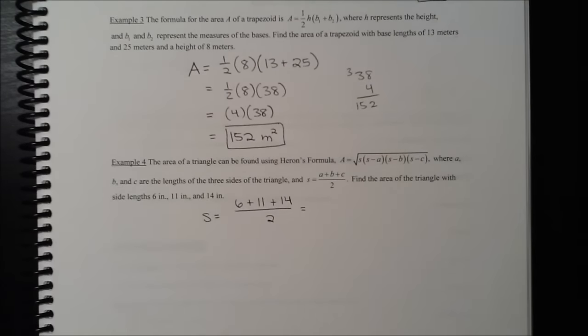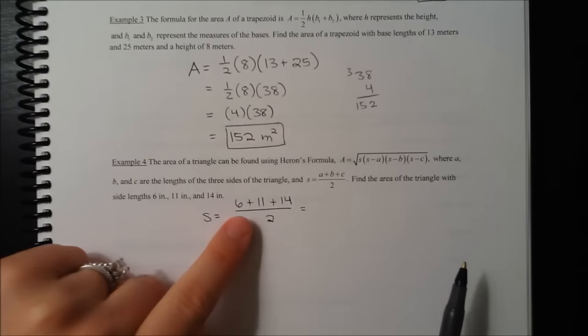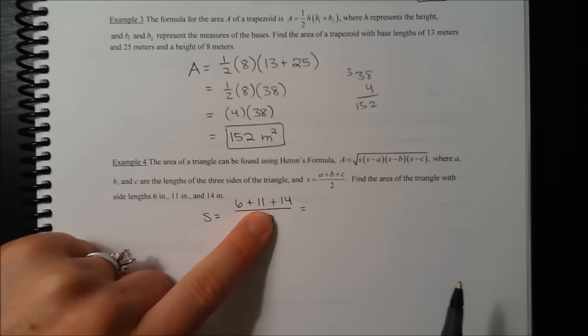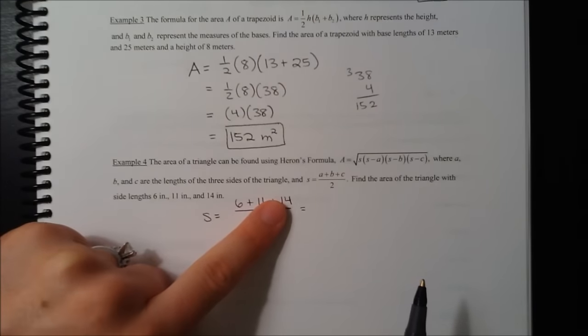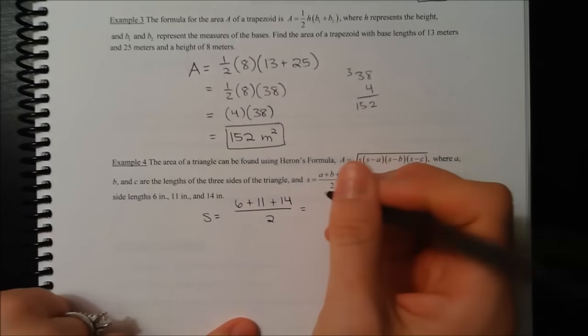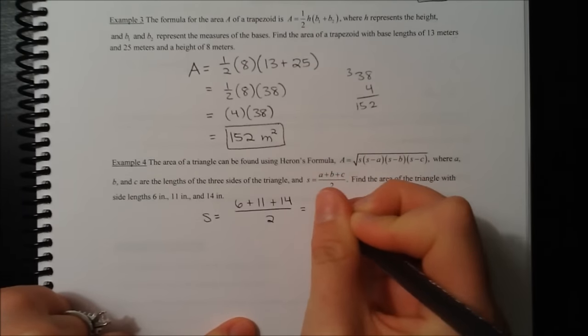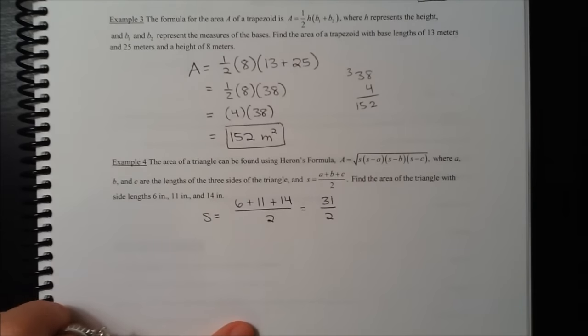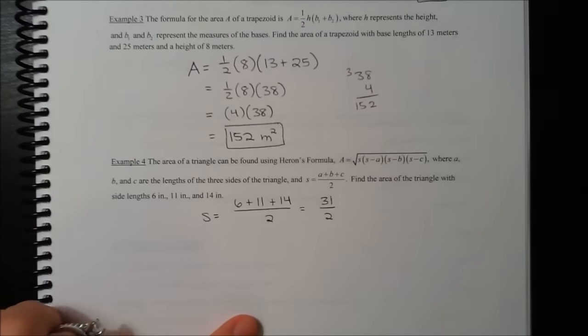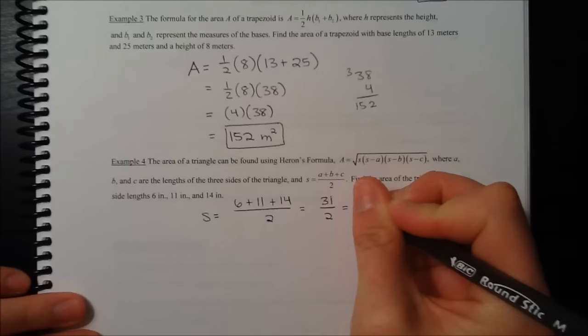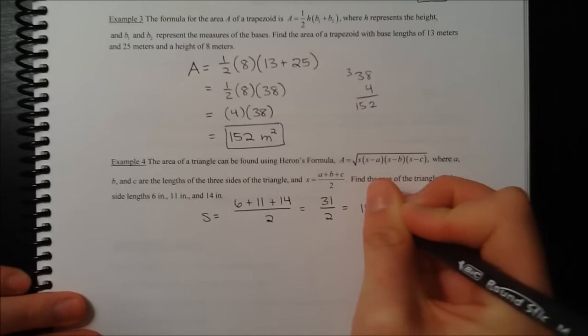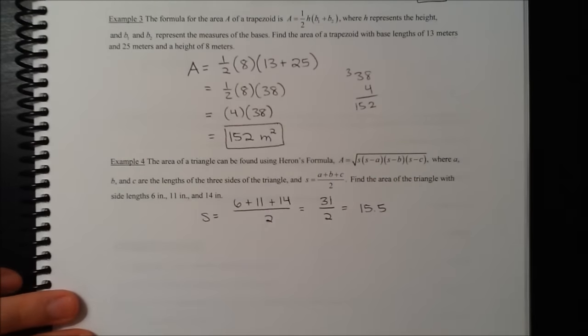So remember, like I said in the last note section, grouping technically means the numerator is grouped together and the denominator is grouped together. So we're going to add all of these. So 6 plus 11 gives us 17. And then plus 14 gives us 31. So the numerator is 31, and then divide that by 2. Okay, so 31 divided by 2, you can leave it as an improper fraction like that. You can write it as a decimal if you want to. That would be 15.5. Your call.